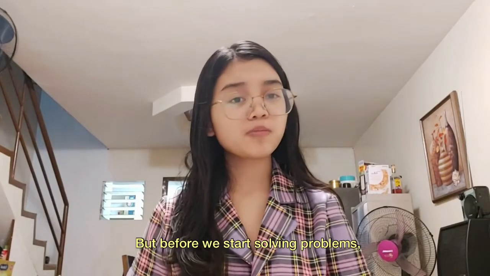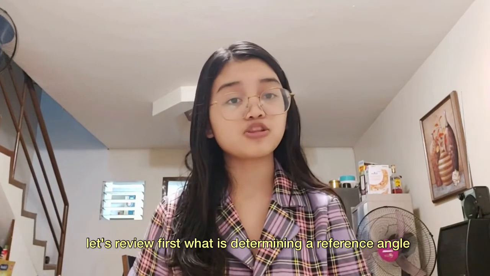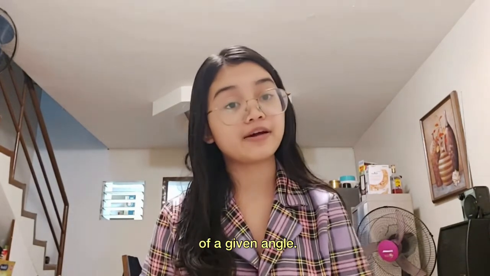Before we practice solving problems, let's review what determining the reference angle of a given angle is about. So, what is a reference angle? A reference angle is the angle that a given angle makes with the x-axis, regardless of where the angle ends. That is, regardless of the location of the terminal side of the angle. The reference angle measures the closest distance from that terminal side to the x-axis.